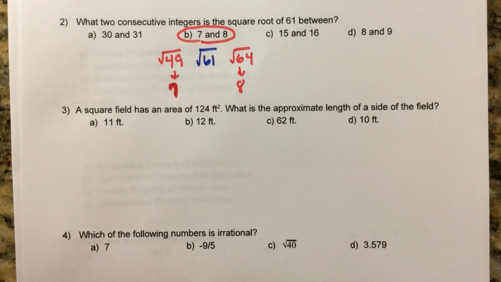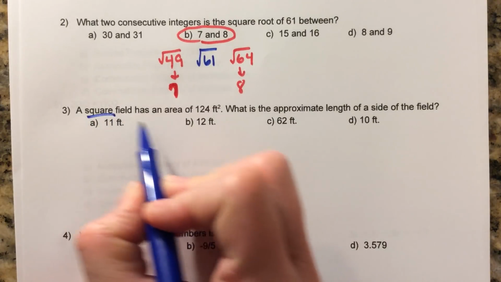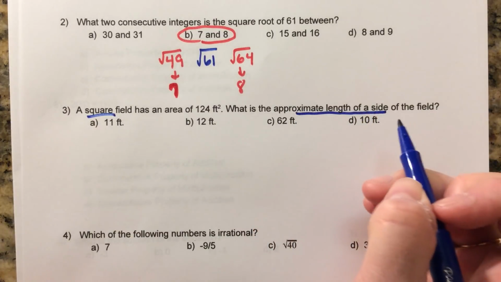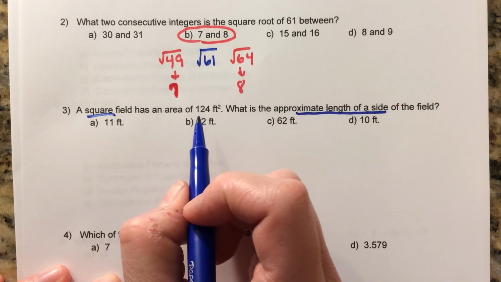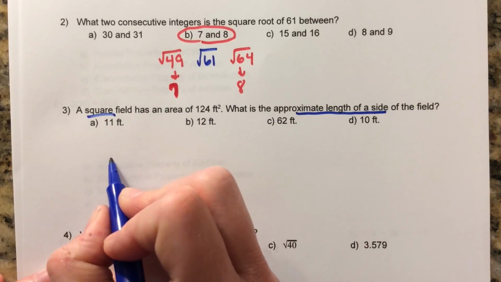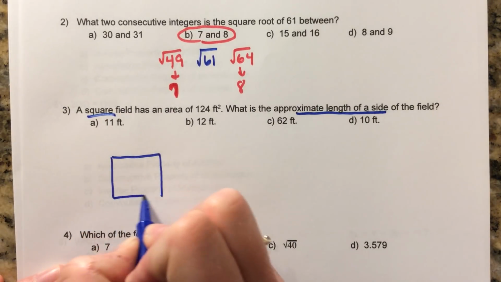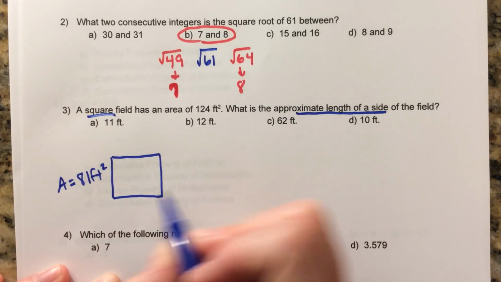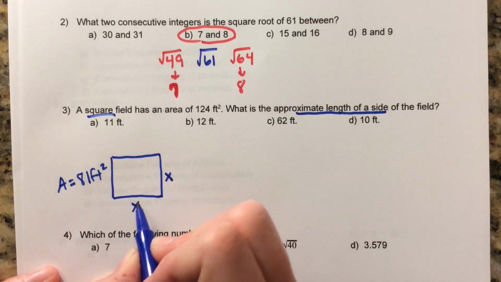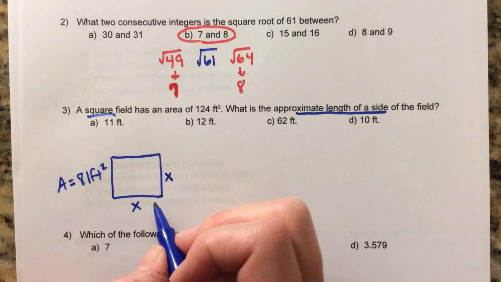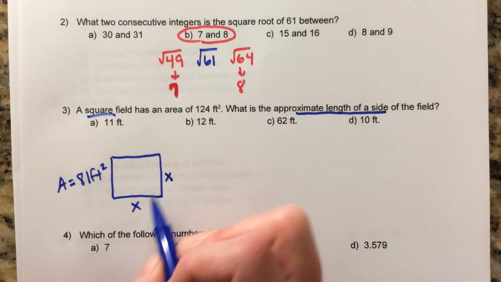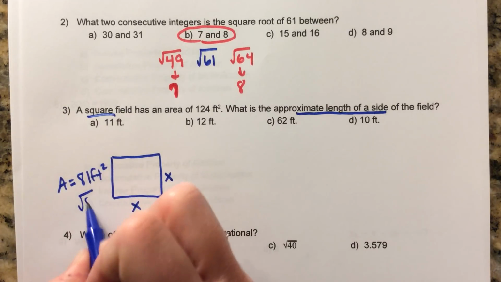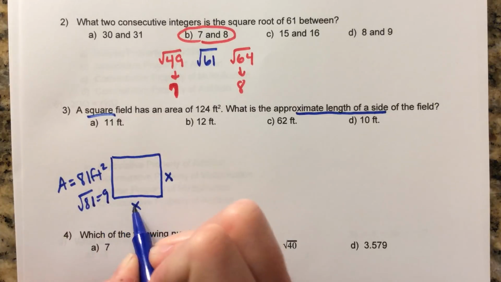On number 3, it's telling us that we have a square field with an area of 124 feet squared. And we're asked for the approximate length of a side of the field. I'm going to work out a little easier problem for this one first, just so you can see how we would do it. So if I gave you a square like this and I told you that the area was 81 feet squared and I was asking you for the length of the sides, well, you know that with a square, length times width gives you the area. So being that these two are the same number, I know that 9 times 9 would give me an area of 81. Well, in order to figure out that x is 9, I could take the square root of 81. And that would tell me that the side lengths are 9.